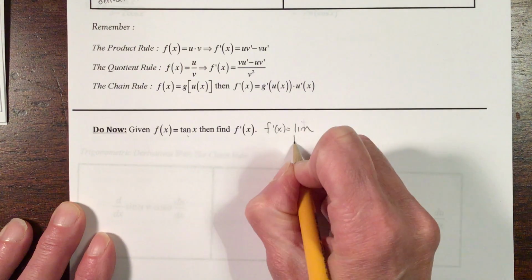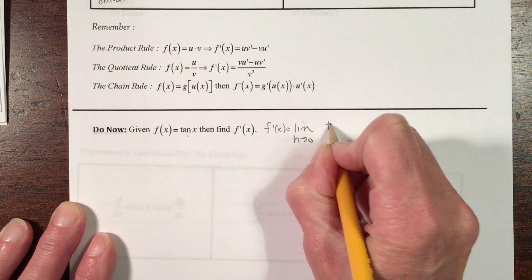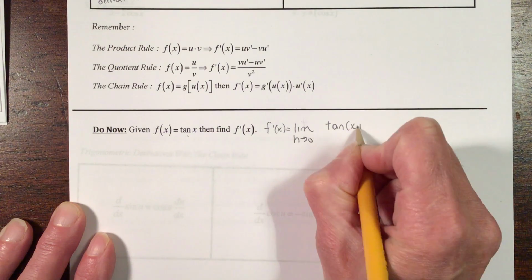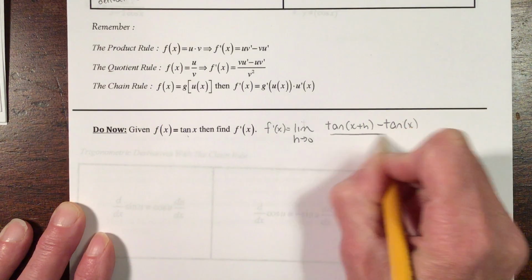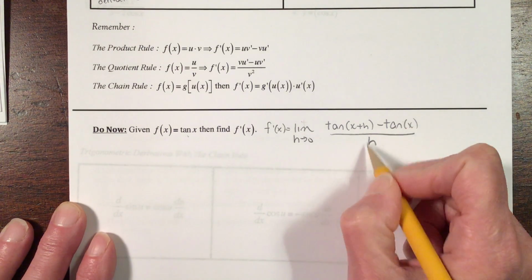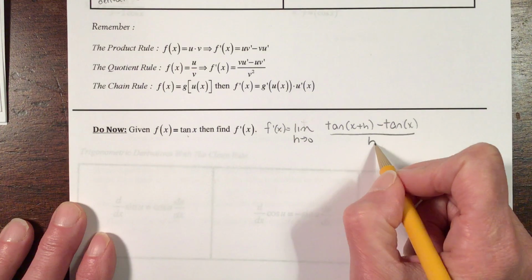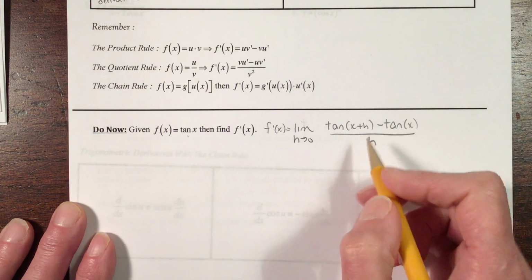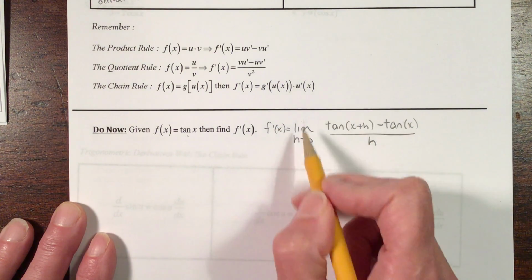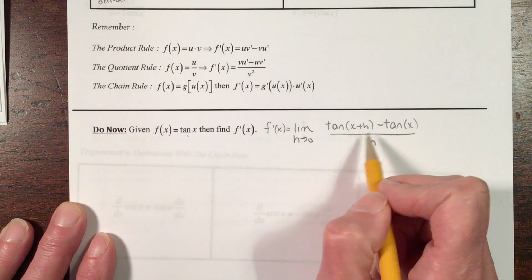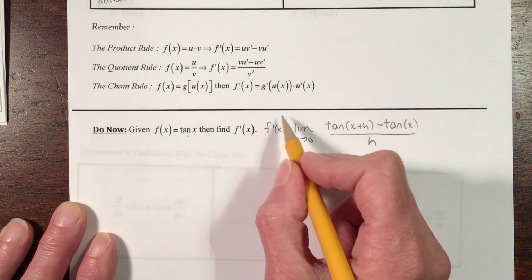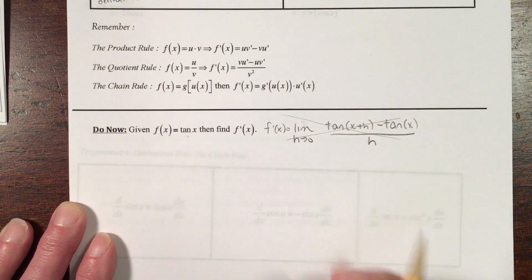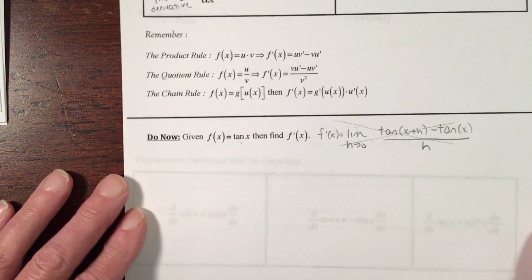The limit as h approaches 0 of the function tan of x plus h minus tan x, over h. And if you were going to plug 0 into this function, you see you get a 0 on the bottom. So basically what this would entail is we'd have to rewrite this, and we'd have to make some substitutions with some identity rules. And to tell you the honest truth, it's going to be a huge mess. So let's go back to our function and see if there's other things we can do.